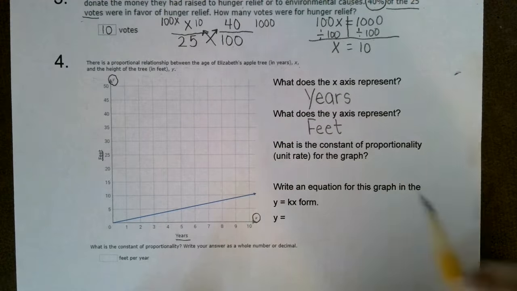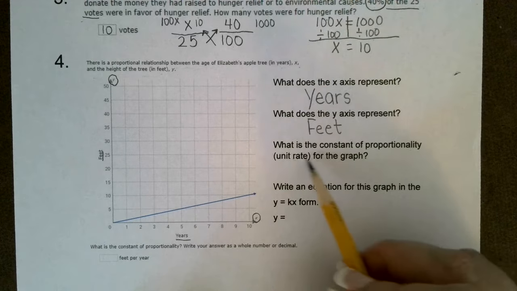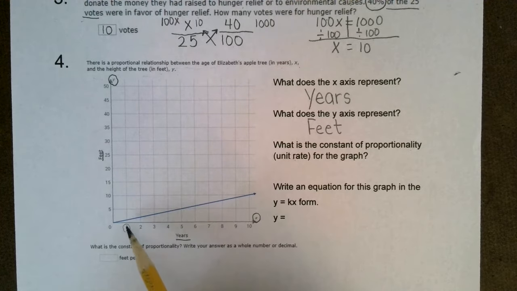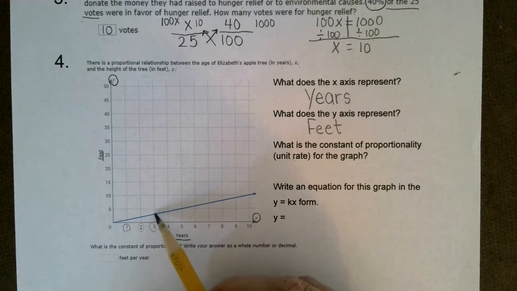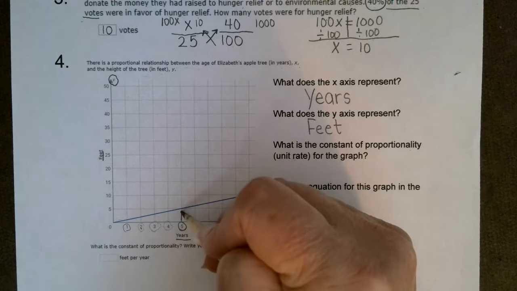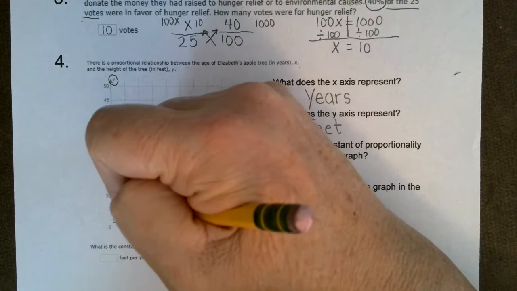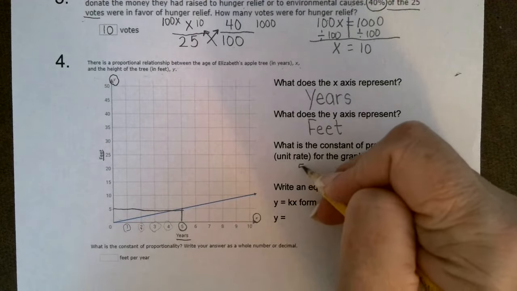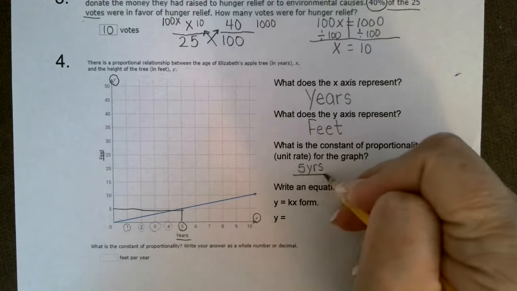And then we want to know what is the constant of proportionality or the unit rate for this graph. Well, typically we're going to go look at the 1, except for the 1, we can't tell where that is. The 2 also doesn't cross right at a line. The 3 doesn't cross right at a line. The 4 doesn't cross right at a line, but the 5 does. So 5 years is 5 feet.